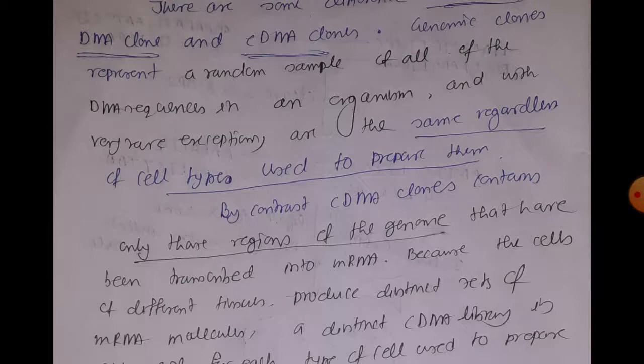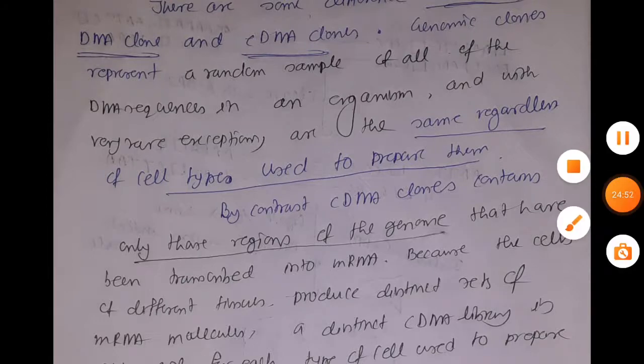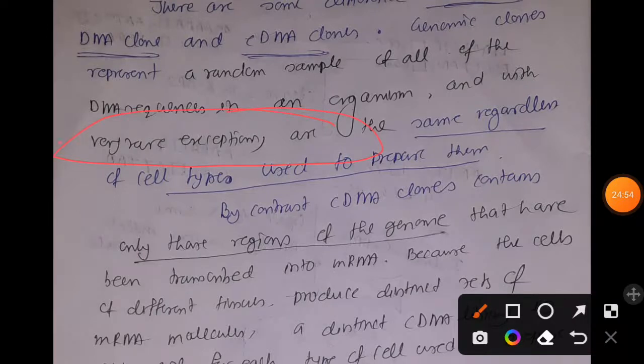So the genomic DNA library constructed from a particular cell will be enough for the genomic DNA library of the entire organism. But this is not applicable for a cDNA library.